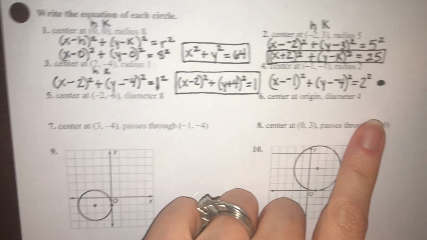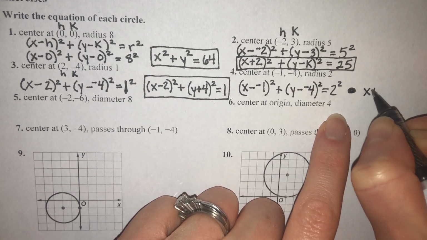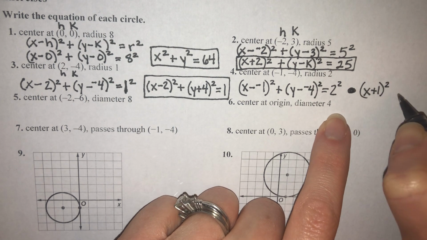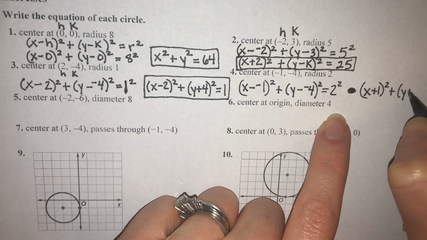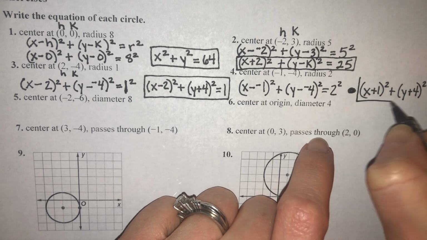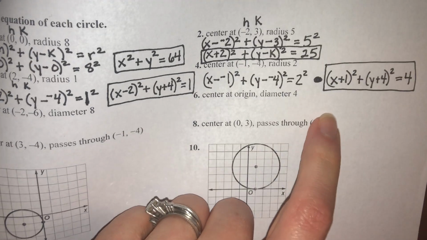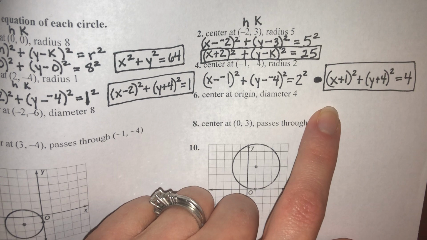And then to simplify that, we have x plus 1 squared plus y plus 4 squared equals 2 times 2, which is 4. Whoops, sorry, I think I went off the side a little bit there.